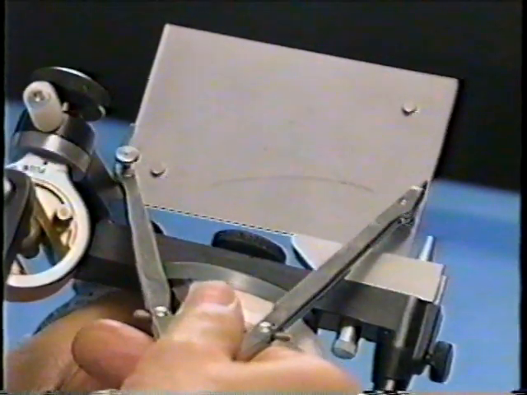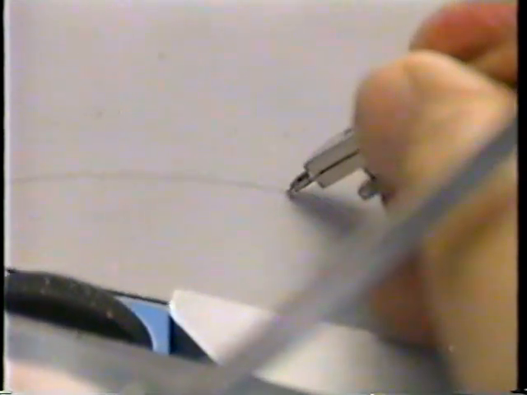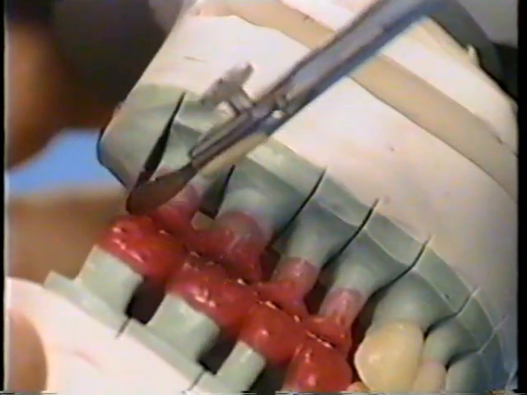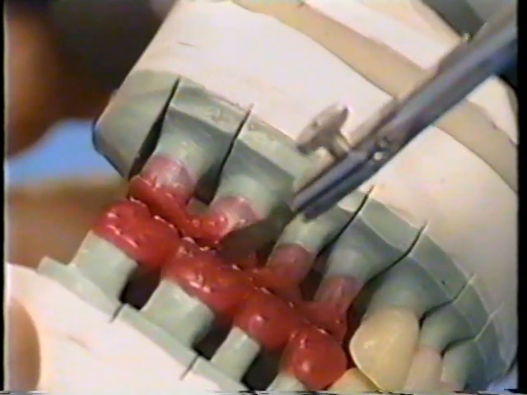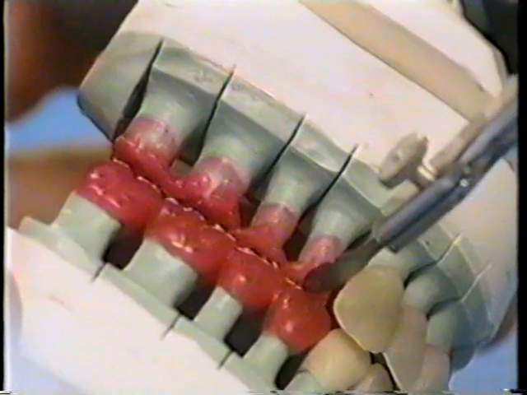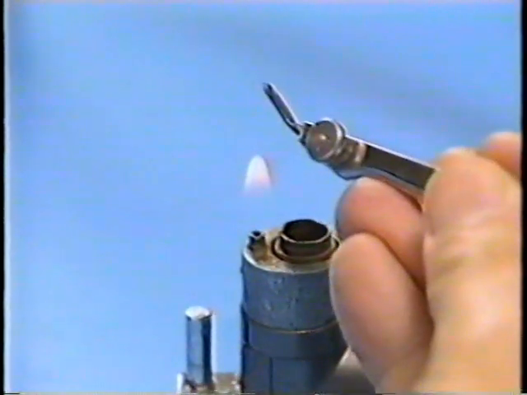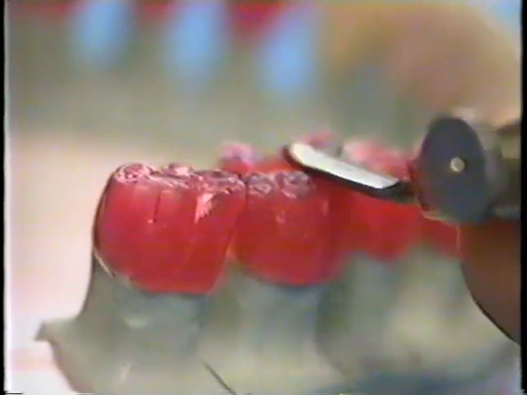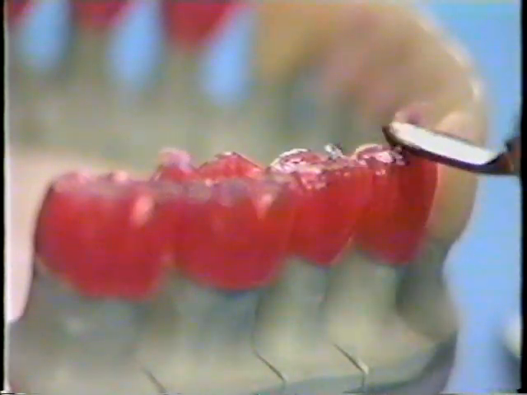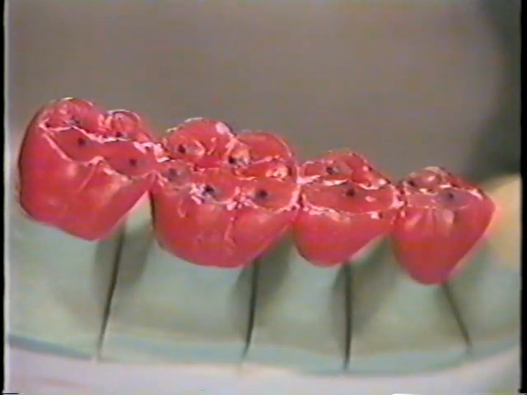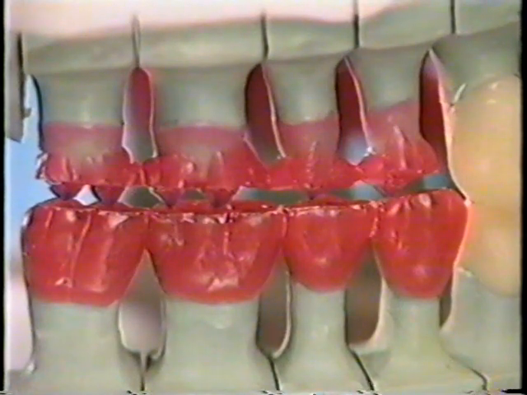The point of intersection, or the OPSC, Occlusal Plane Survey Center, then serves as the center for a 4-inch radius arc, which determines the occlusal plane. The procedure is the same for the other side.